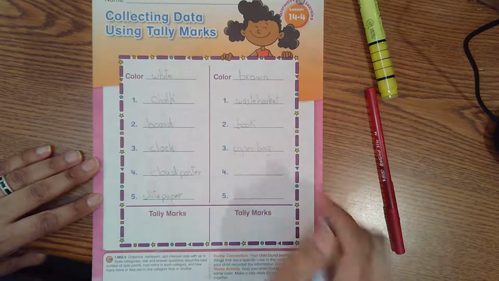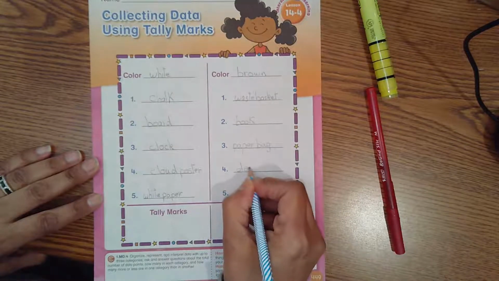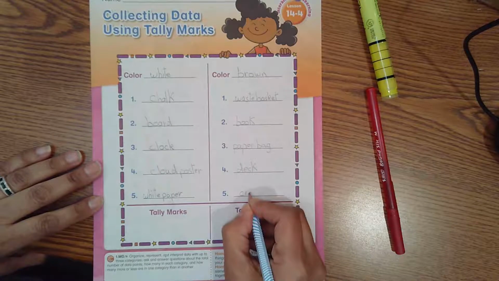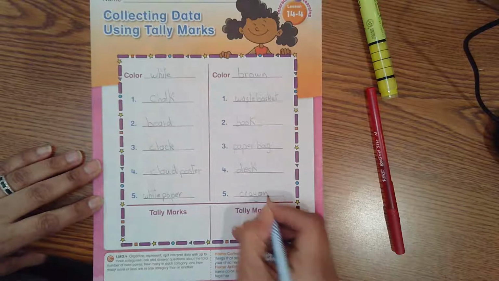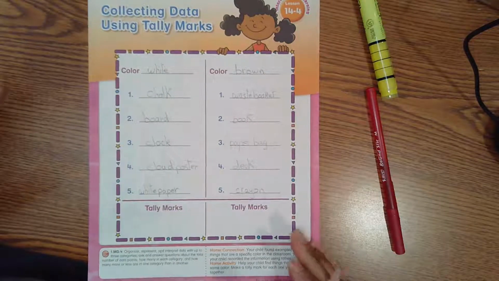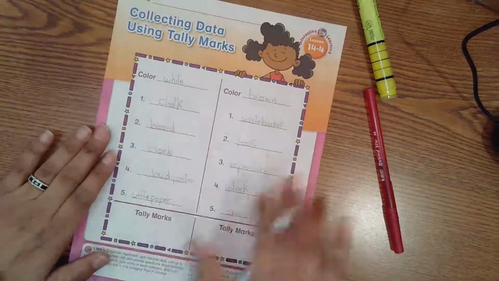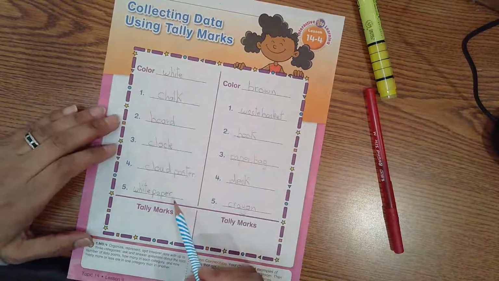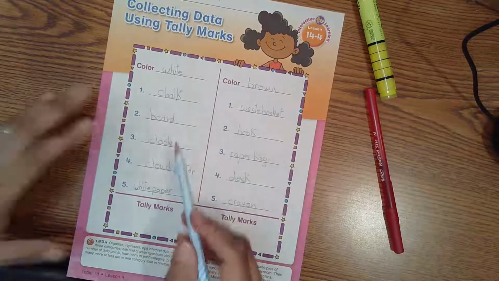I have my desk and crayon. So you can say you have scissors, you have pencil, you have pen, whatever things that you have with these colors. All right.